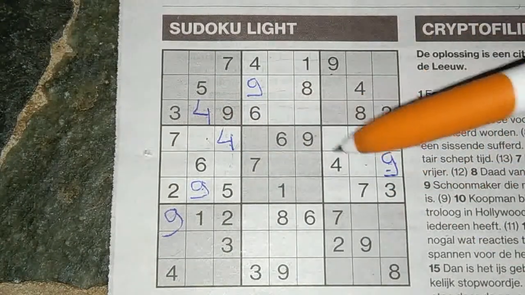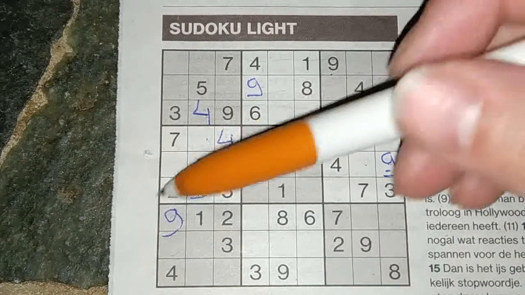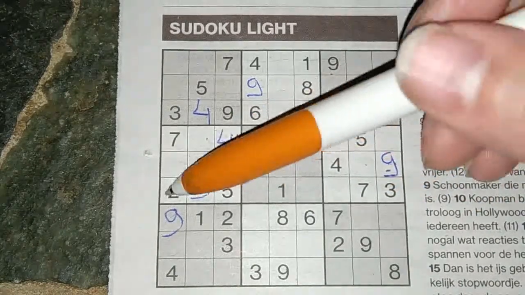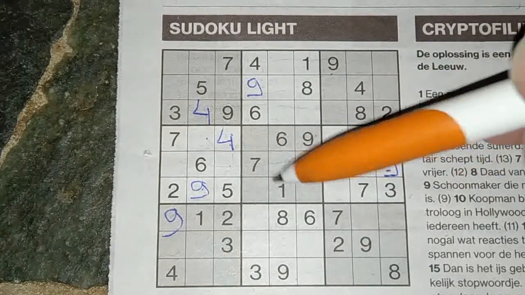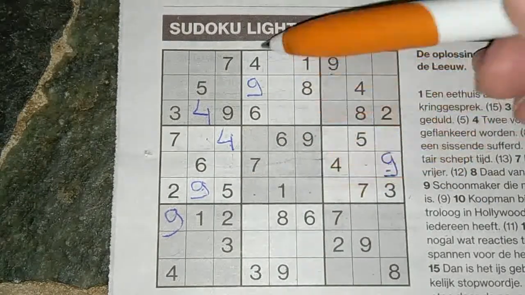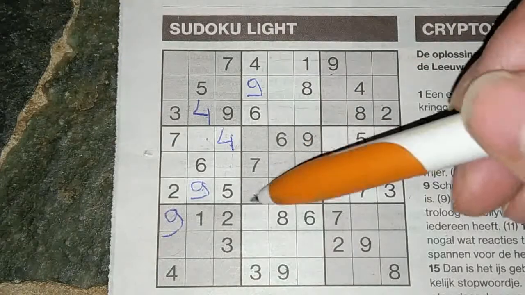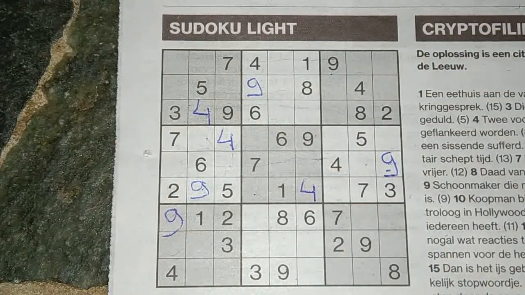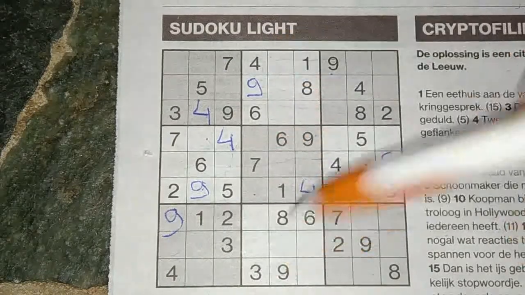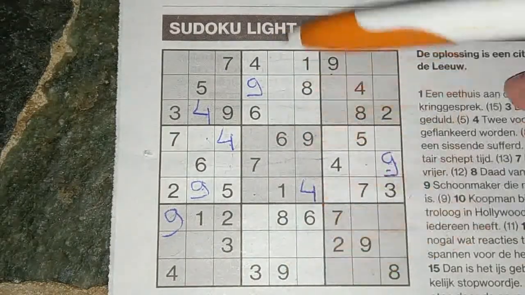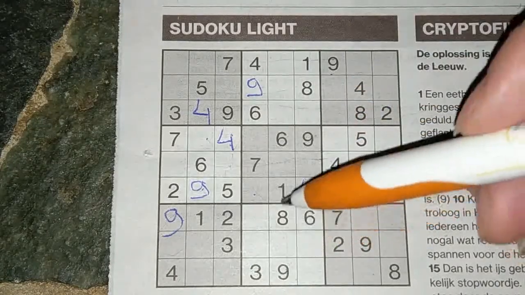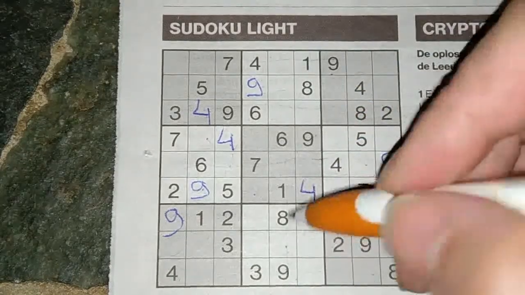4 in this row, 4 in the second row. So 4 in the middle row. So in the row below, the only two places for a 4 is here or there. But I see here already a 4, so no 4 there. 4 should be here. 4 in this column, 4 in that column. So in the middle column, the column between, the only place for a 4 is here.